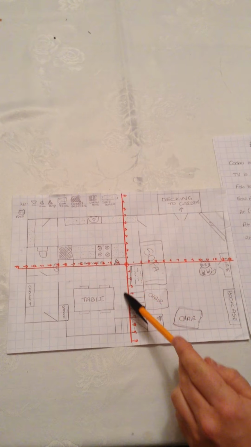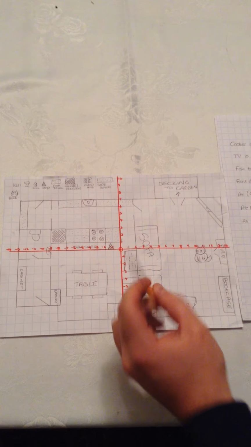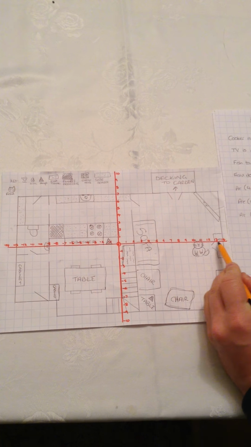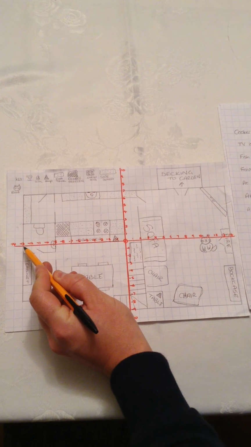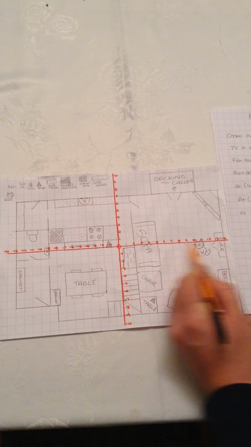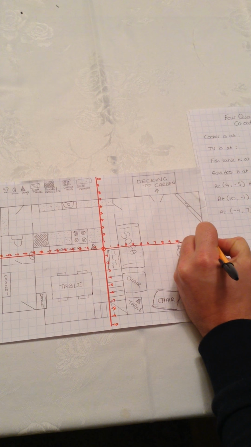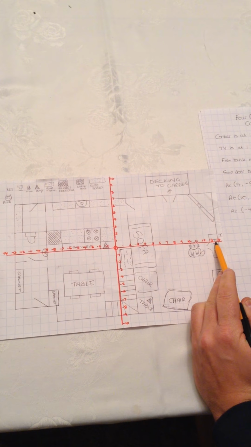So now we're going to start focusing on the map, and you can see I've drawn my quadrant lines which go positive from 0 up to 14, and exactly the same down the other side, negative down to minus 14. So my x-axis, the one that goes along horizontally, goes from minus 14 all the way up through 0 to positive 14.